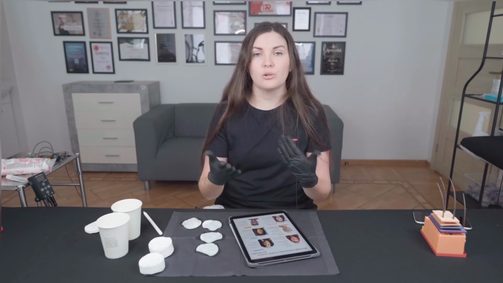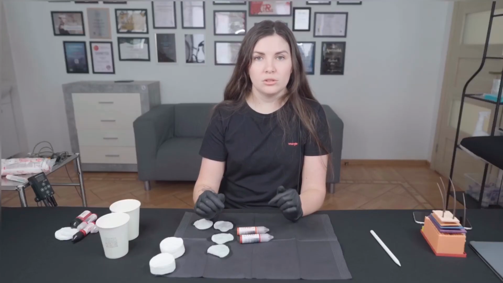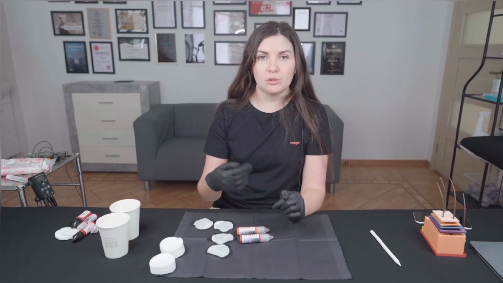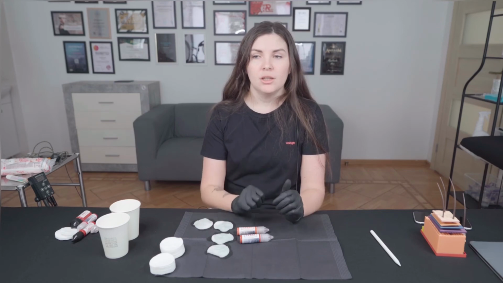And now I'm going to tell you what colors are used for what lips. Let's start with base colors. What is a base color in my understanding? This is the color that is most suitable for my client's lip color. There are 4 base colors in my palette now.